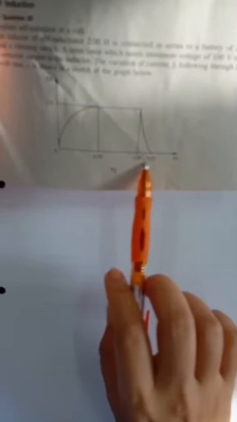But when the switch is open, there is a change in current, from 2 to 0 in the time of 0.02.